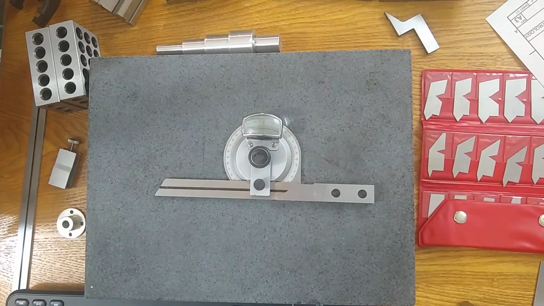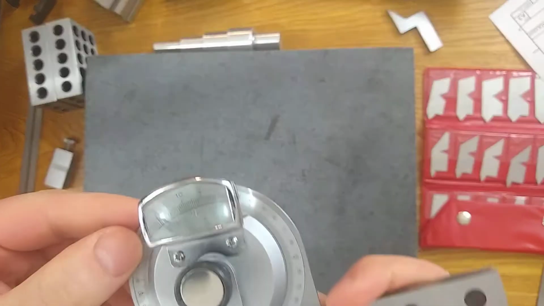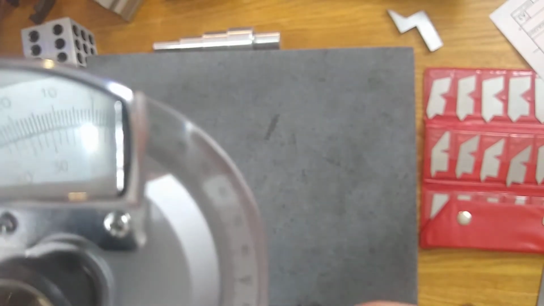So that second bullet point, in the surface plate lecture, we talked about parallax error in indicators. Well, with certain protractors, not this one, you can get parallax error. This one's got a measurement reading pretty much on the same plane.